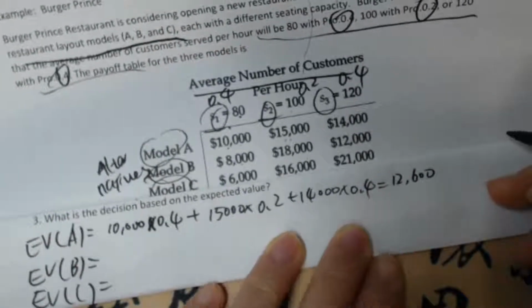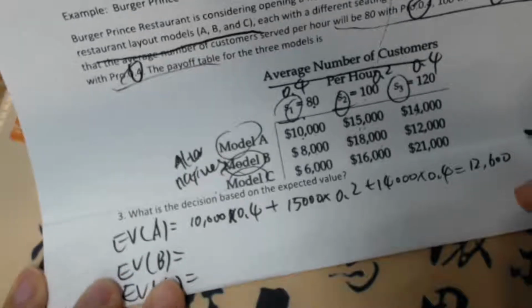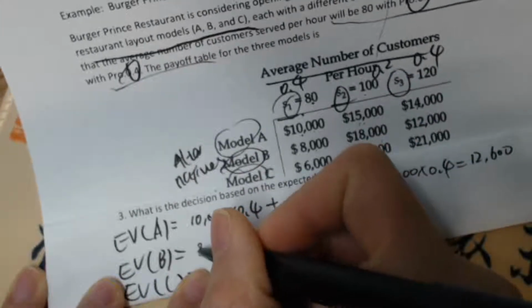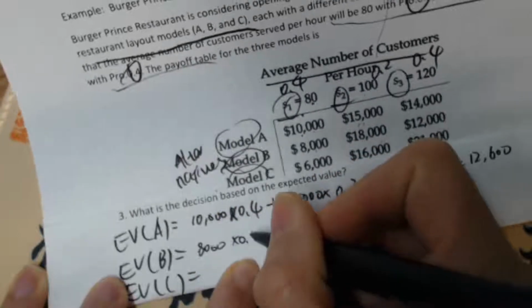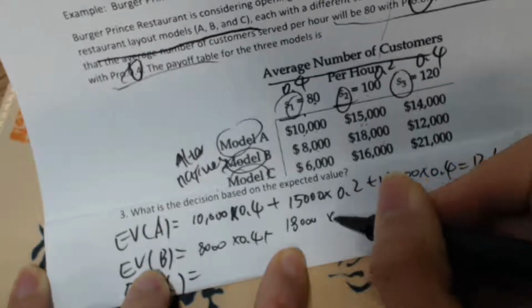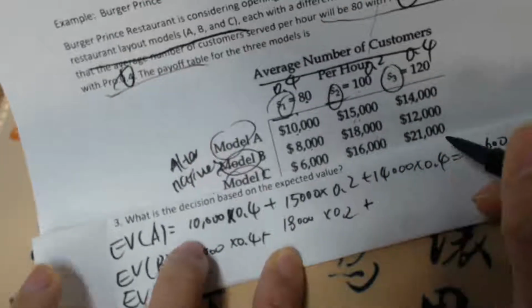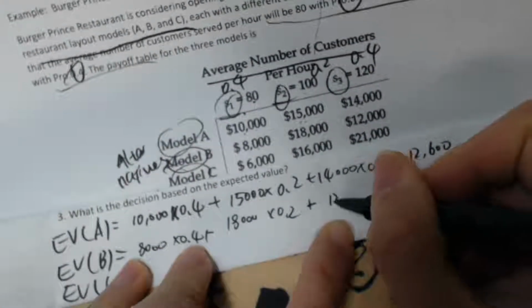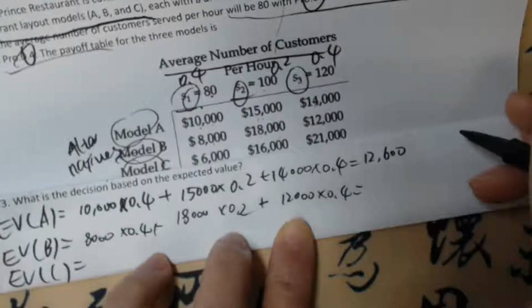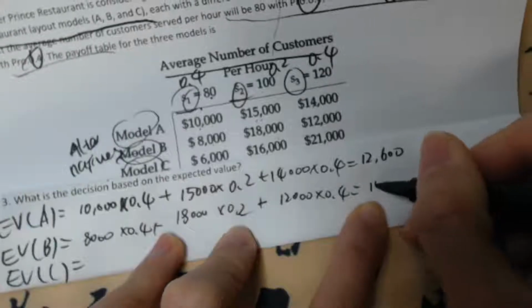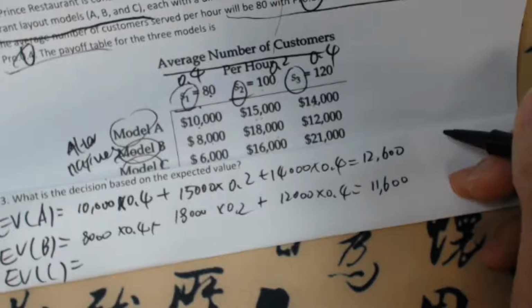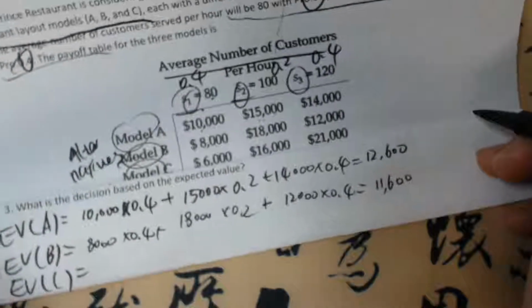Now look at B: 8,000, 18,000, 12,000. That will be 8,000 times 0.4, plus 18,000 times 0.2, plus 12,000 times 0.4. Using the calculator, you will get 11,600. This is the expected payoff for B.